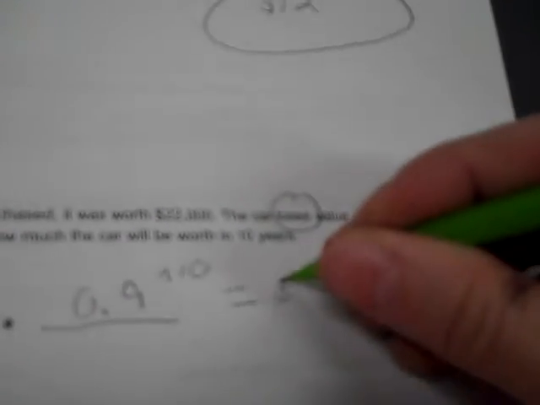Now remember, that multiplication happens every year, okay? So there's 10 years, so we're going to be multiplying by 0.9 10 times. So that's an exponent, and that's 10. That equals my answer, okay? So 22,000 times 0.9 to the 10th power is $7,670.93.